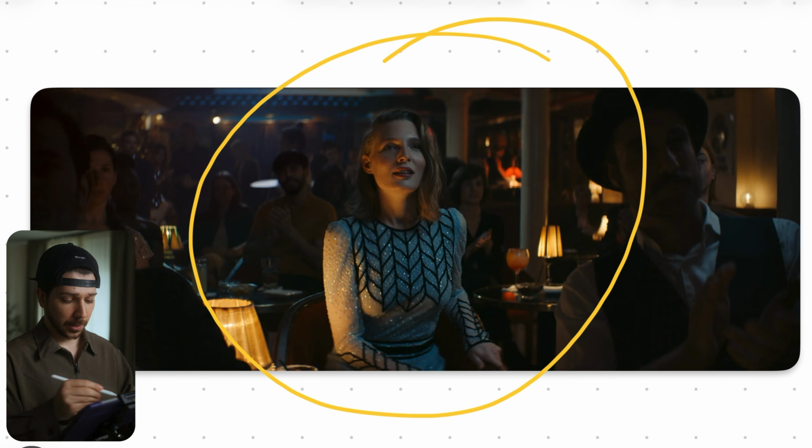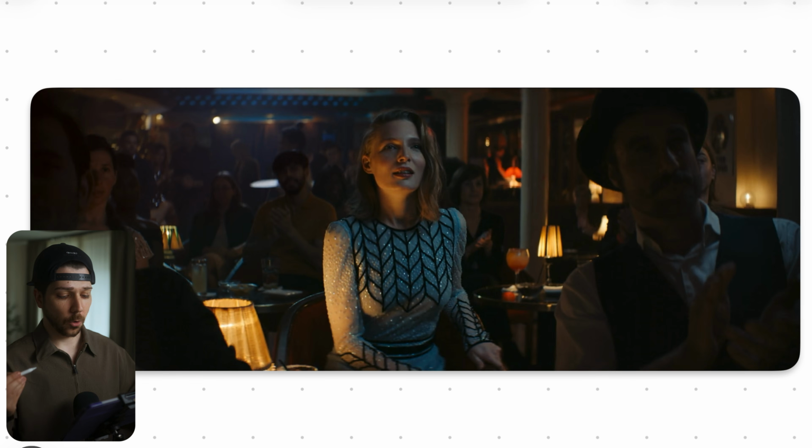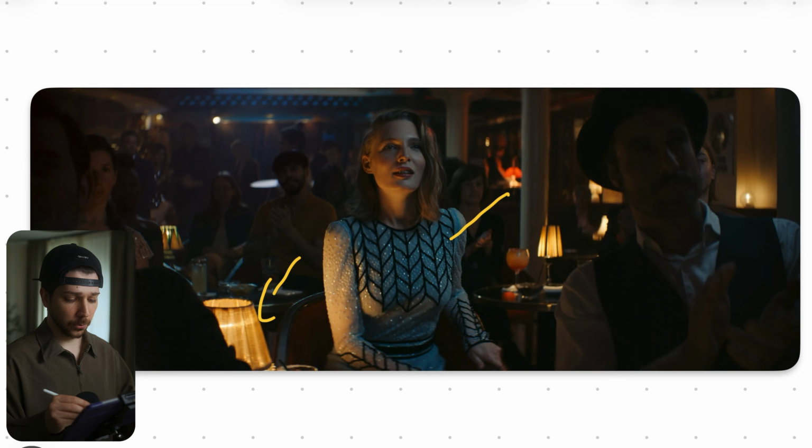So this is the first shot we're looking at, and the first thing you notice, we have a very cool orange teal look. We have a lot of warm colors in the frame, a lot of cool colors, and we will break the shot down now and show you how we can achieve similar results. First things first, how do I set up a location like this?